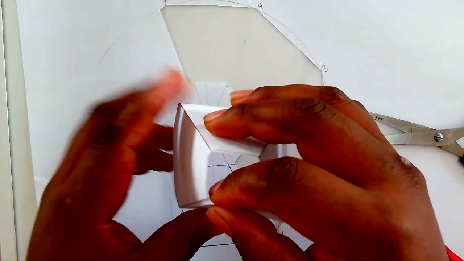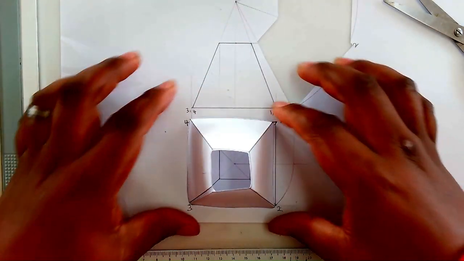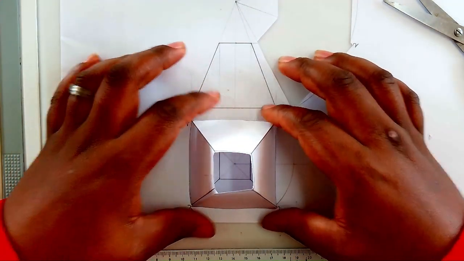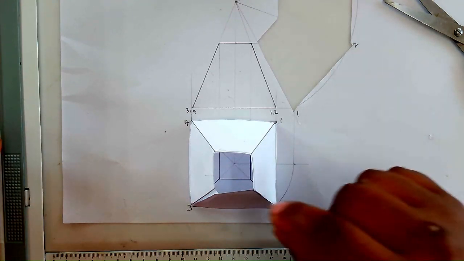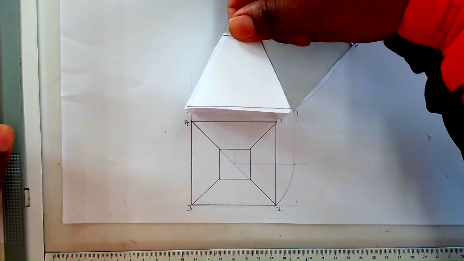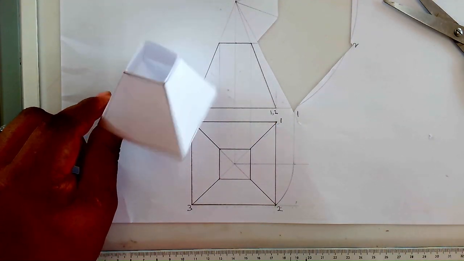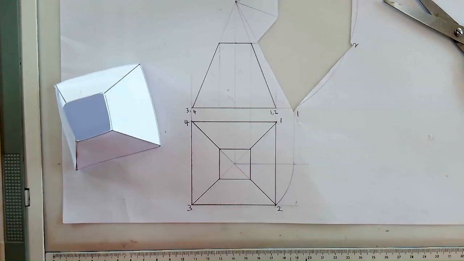So there is my pyramid. At all times, you must make sure that your pyramids do fit exactly on your top view. And then if I put it this way, you can see that was our front view. So there is our square pyramid. Next time I'm going to draw a hexagonal pyramid and show you how it is done. It is exactly the same way that we draw our square pyramid.